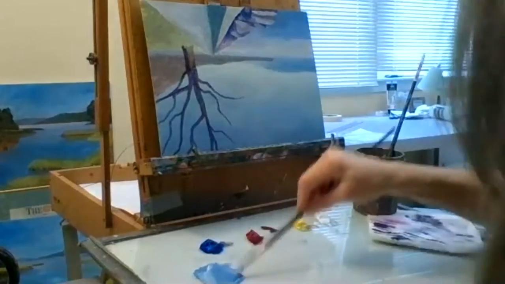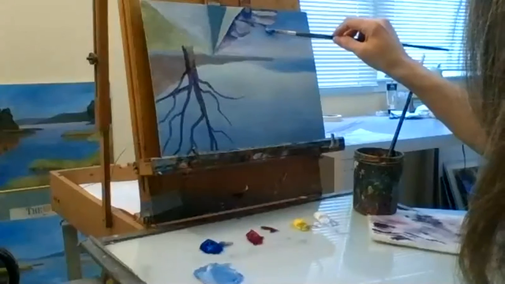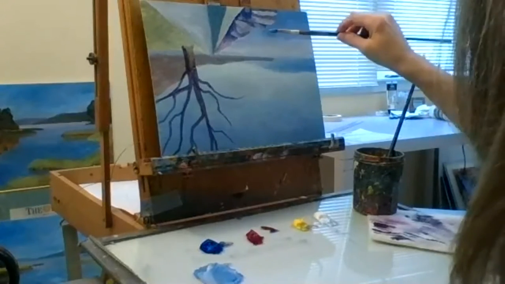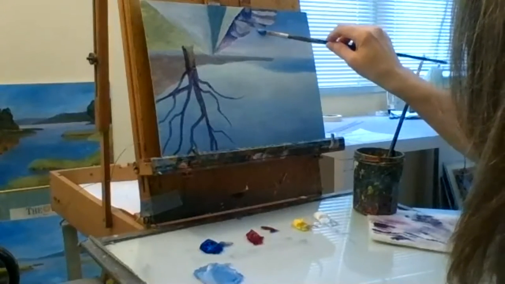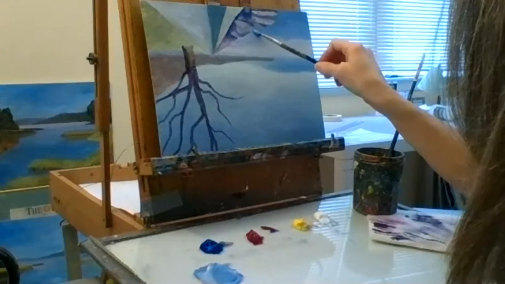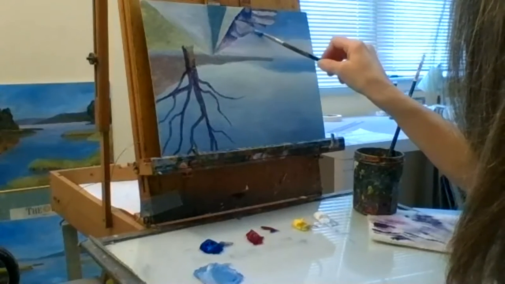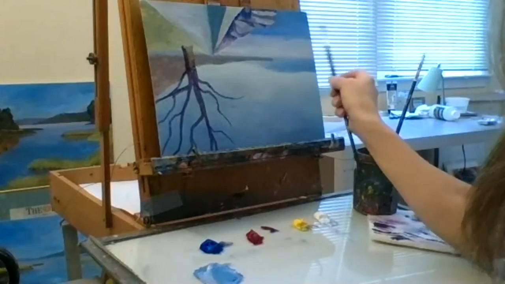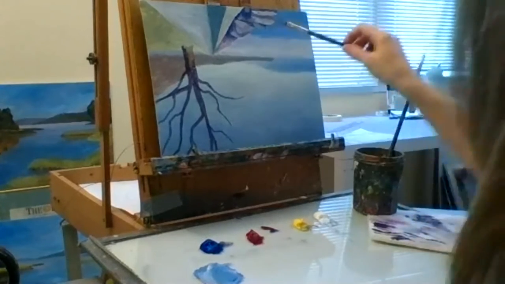And up against these rocks, I want to make sure I'm still dark. And here. So it's okay to have a little bit of a darker color along the rocks.